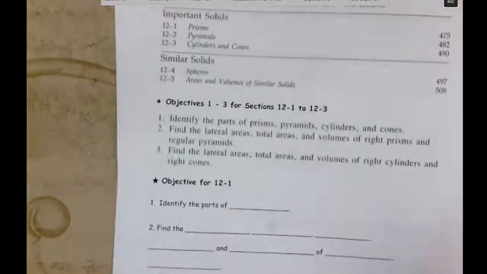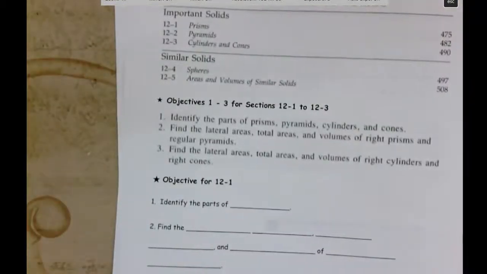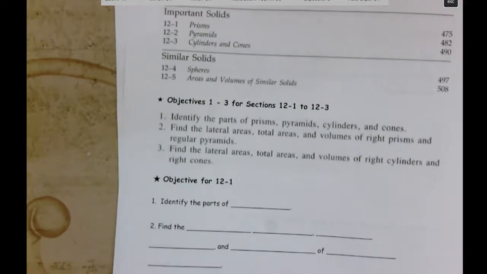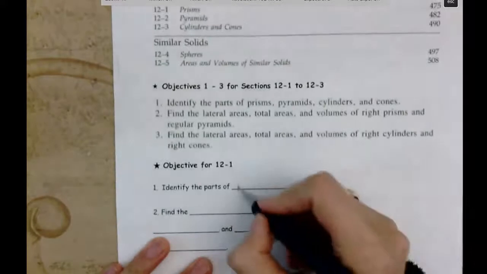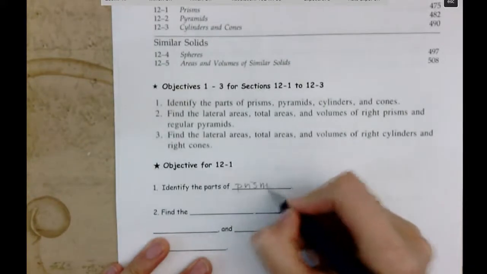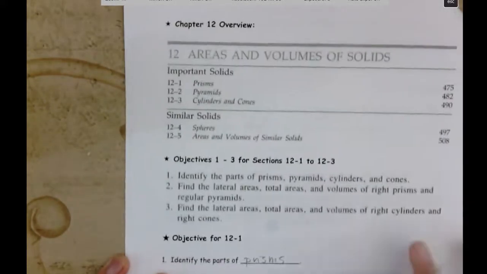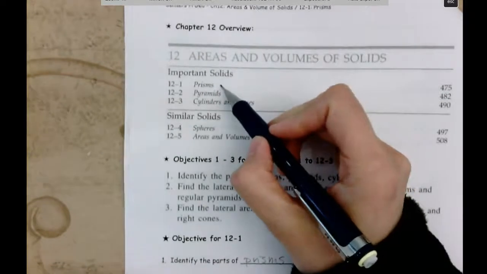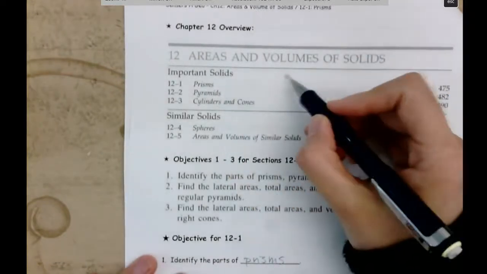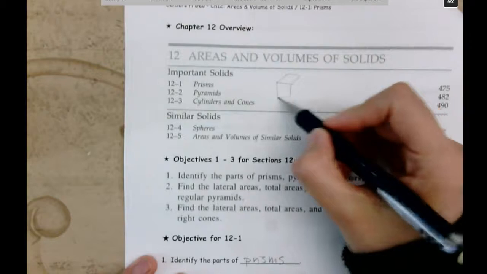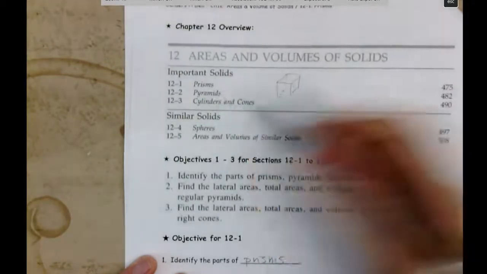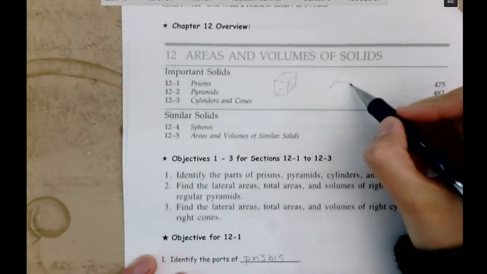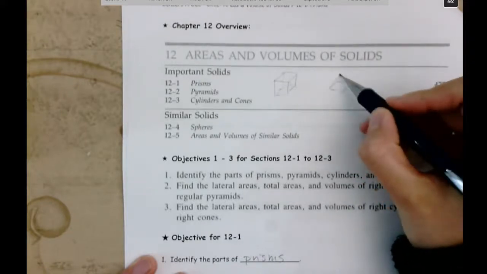The objective for 12.1 is to identify parts of prisms. 12.1 is a prism, which is a solid like this. These are all called prisms. The pyramid is like this.